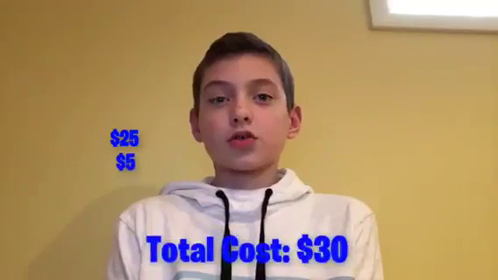The expenses related to our device are: we used the Adafruit Circuit Playground Express, which cost $25. We also used a swaddle that was donated but cost $5. This makes the total cost of the device $30.